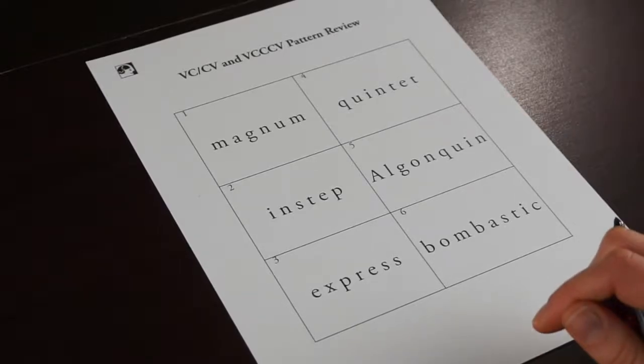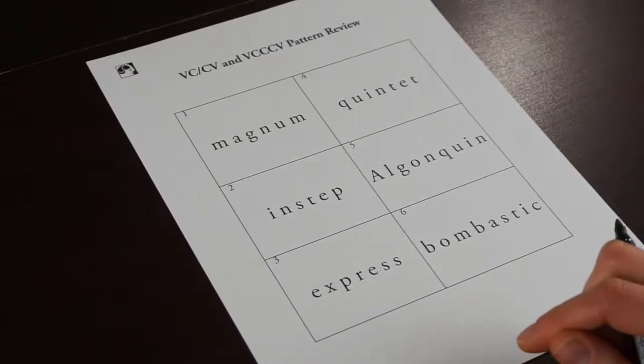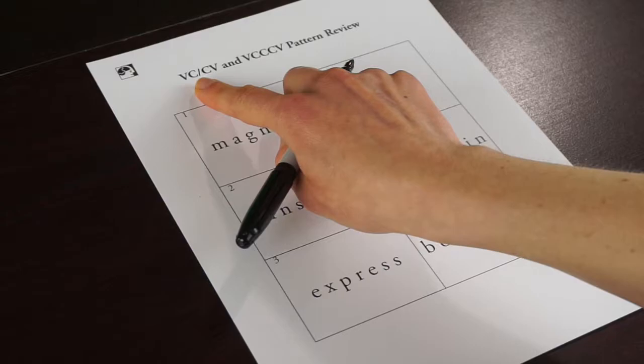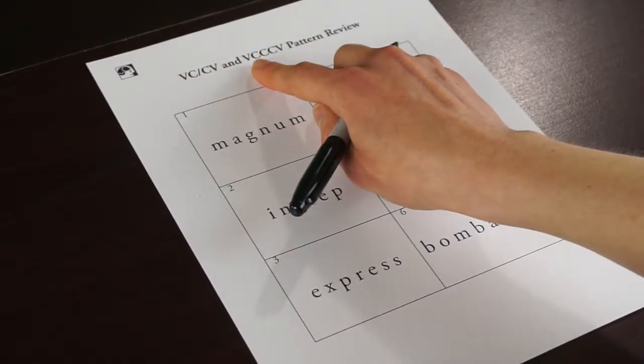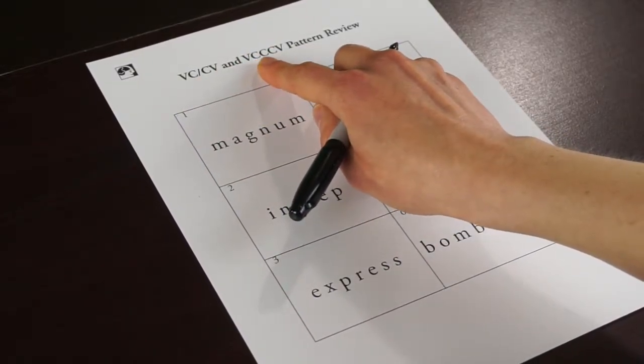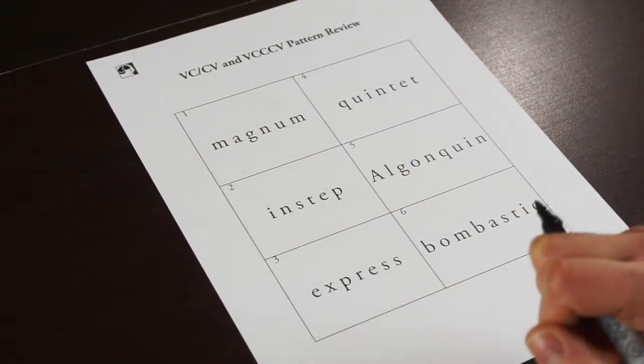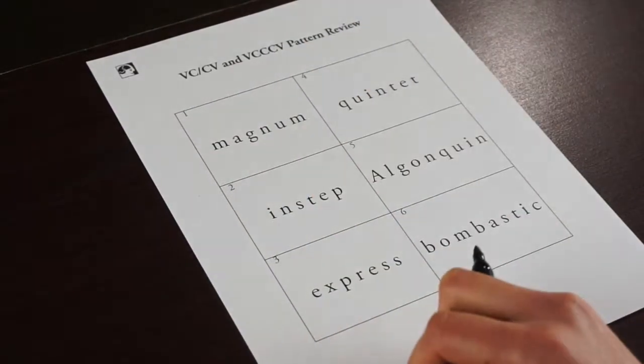This is a review of some of the syllabication patterns we've already learned. We'll be working with VCCV, and we'll have to be doing some scooping if we have a VCCV pattern. So let's go ahead and look at word number 1.